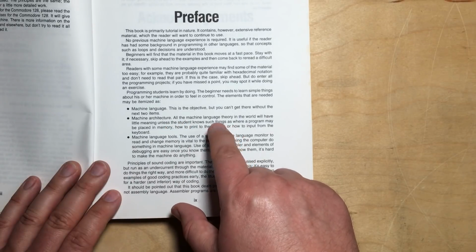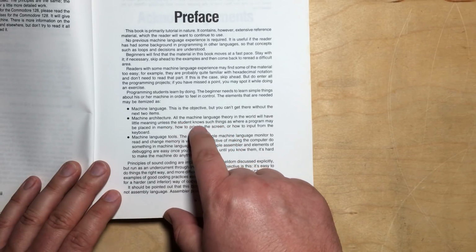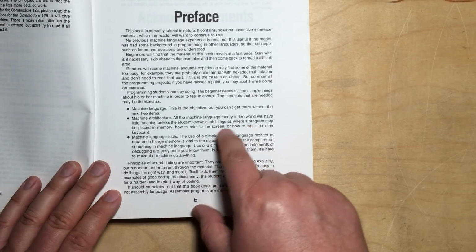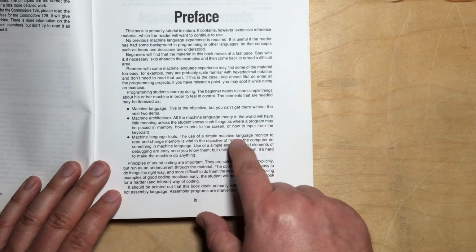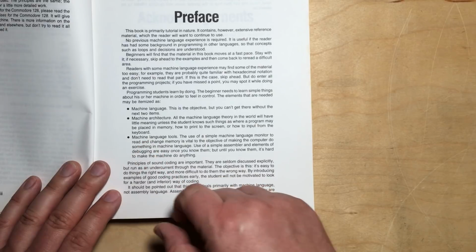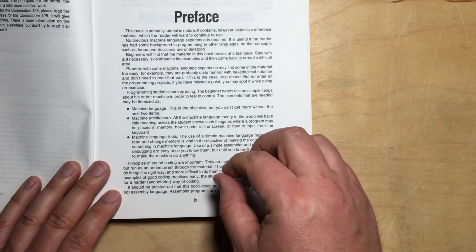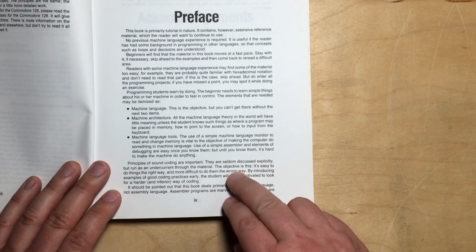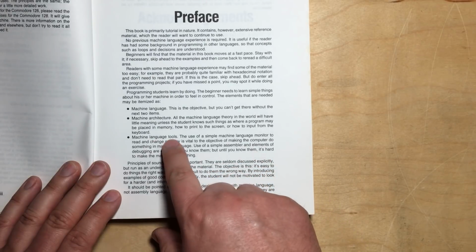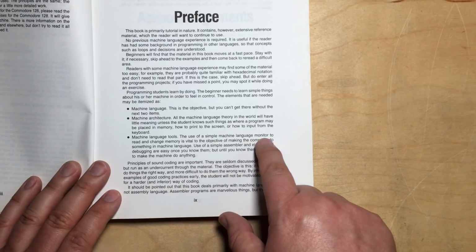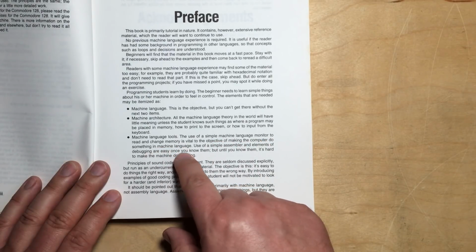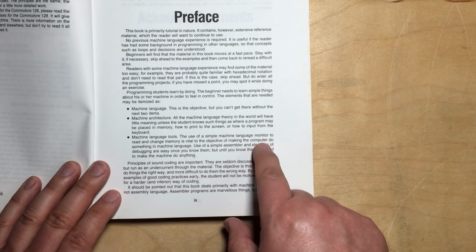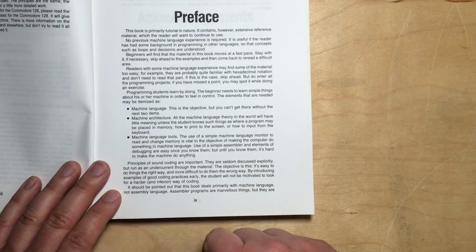All the machine language theory in the world will have little meaning unless the student knows such things as where a program may be placed in memory, how to print to the screen, or how to input from the keyboard. So machine language really is tied to the particular architecture. And machine language tools: the use of a simple machine language modder to read and change memory is vital to the objective of making the computer do something in machine language.